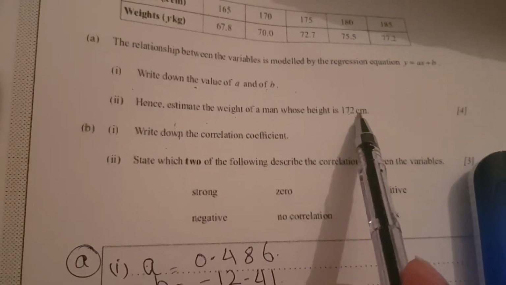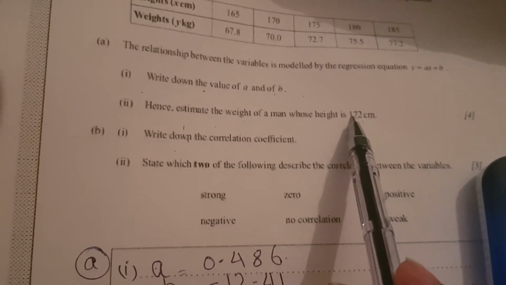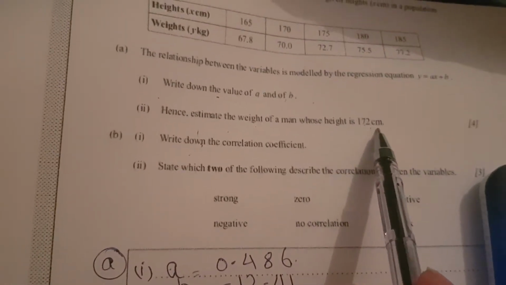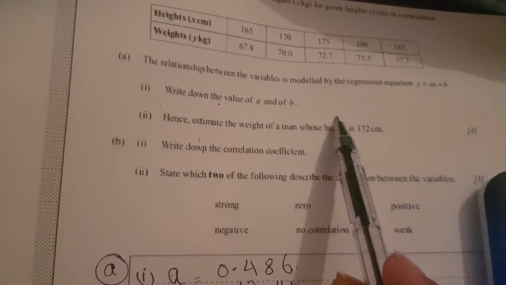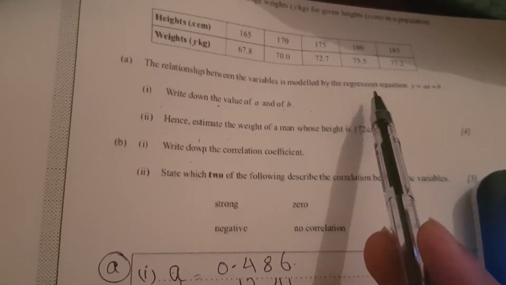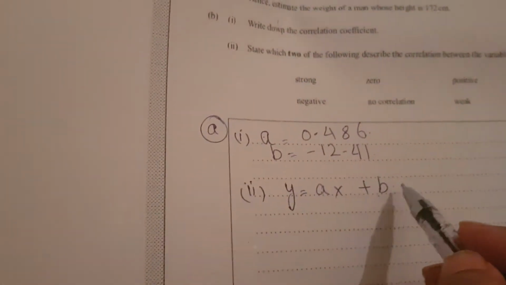172 is given, and they are asking you, for this particular height, what will be the weight of the person. So you will use this regression model to calculate it, which is y equals ax plus b.